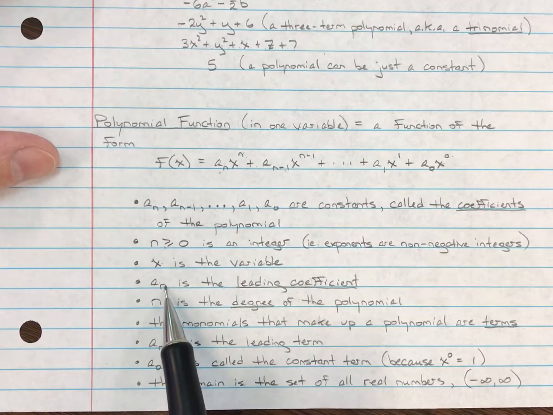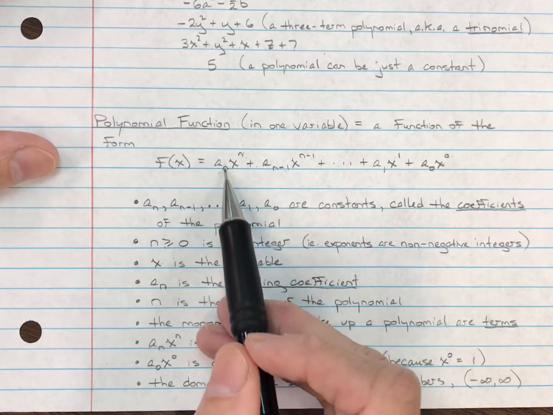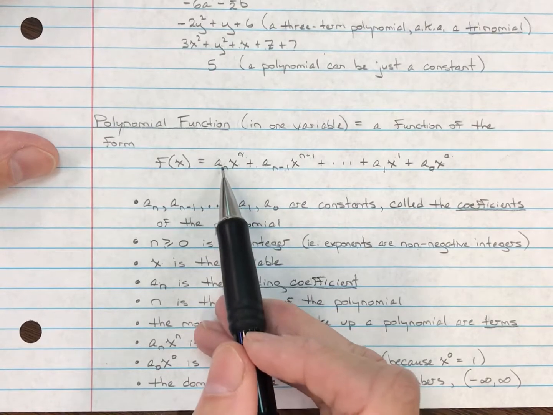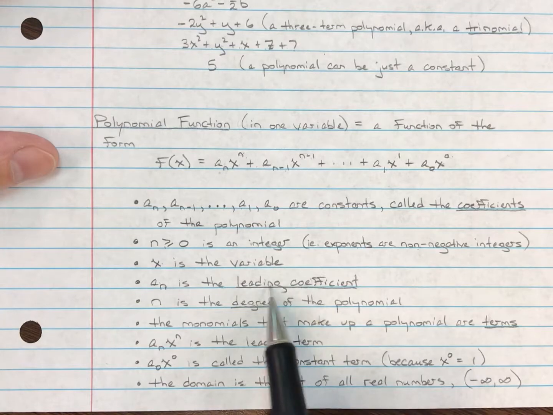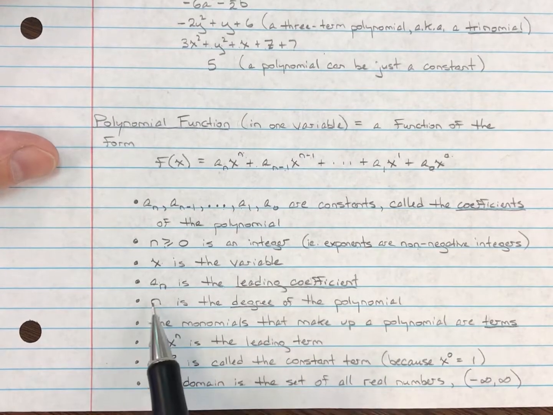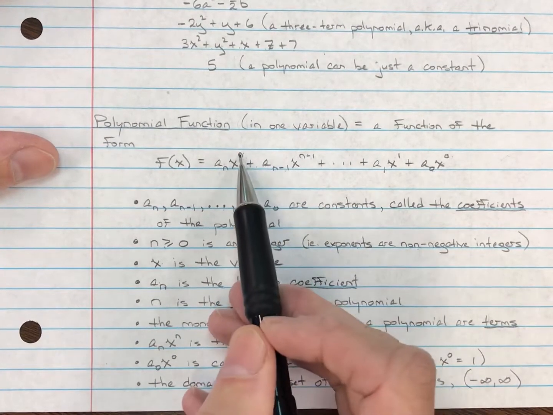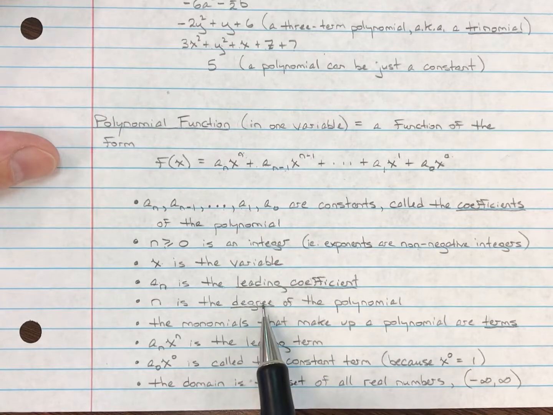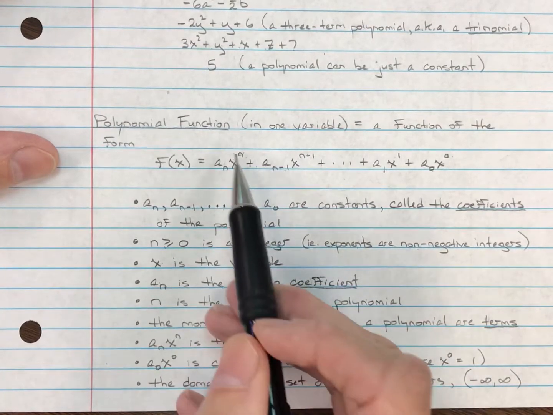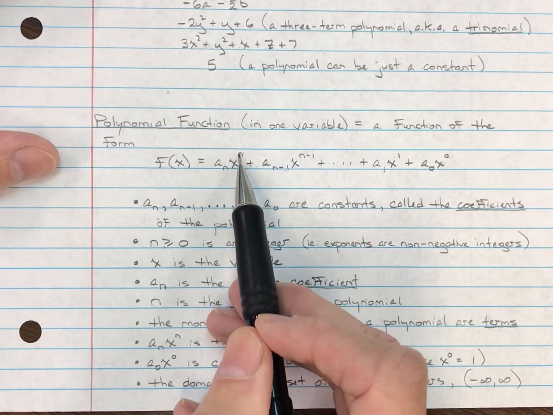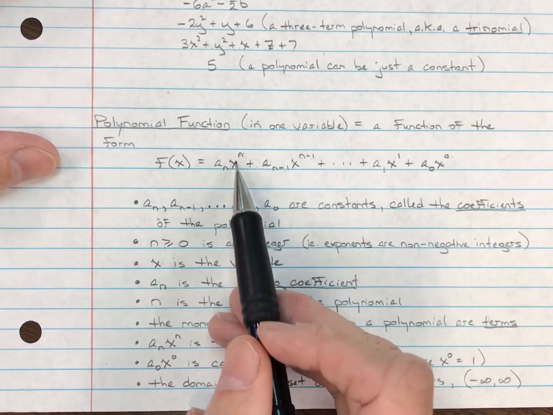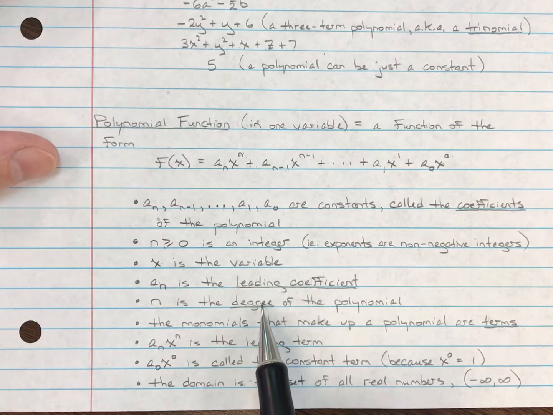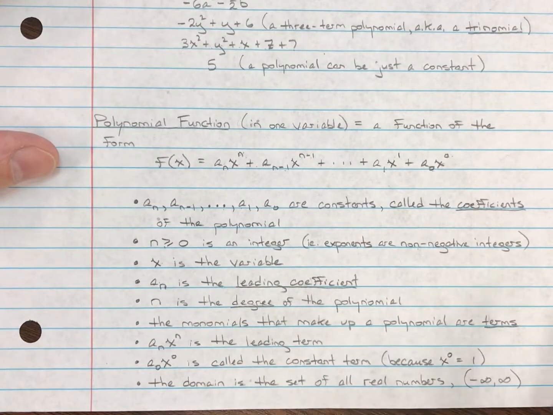A sub n, the first coefficient, is called the leading coefficient. n is the degree of the polynomial, so the first exponent, as we write this in order from greatest to least, is the degree of the polynomial.